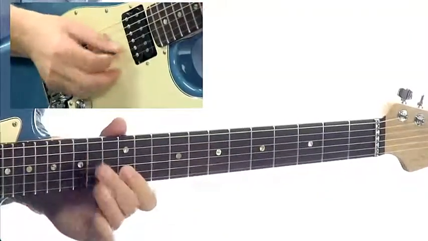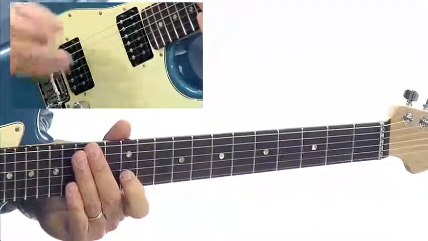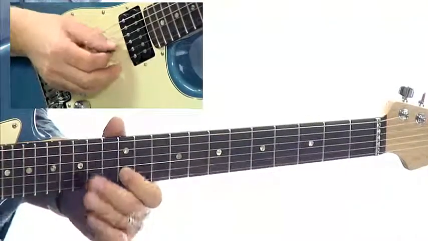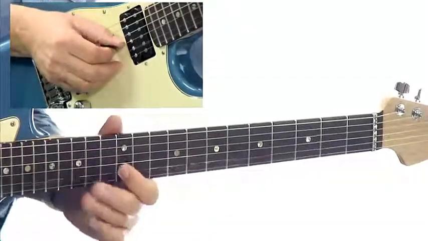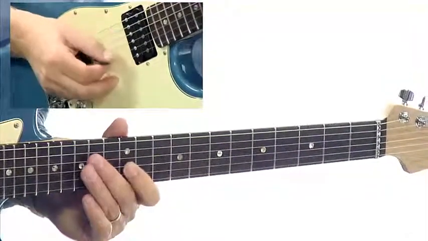So, see how you can play it with staccato and without? I'm going quickly. Keep your ears open. Here it is. Nice and legato. Here it is. That little bit of staccato. Make sure you experiment.